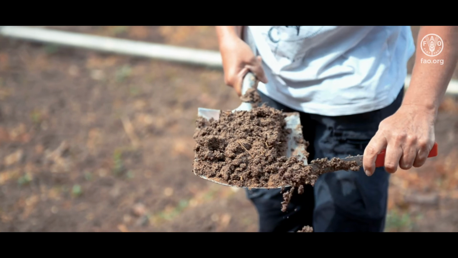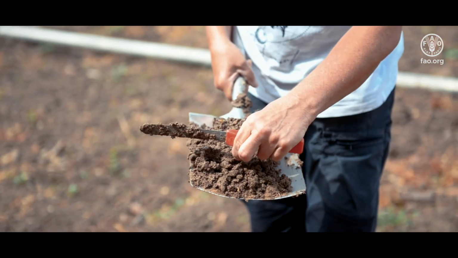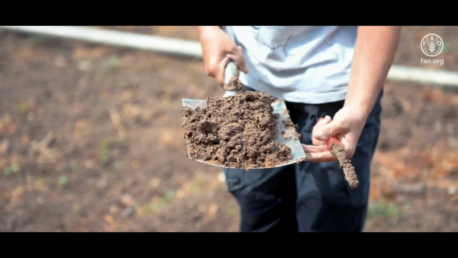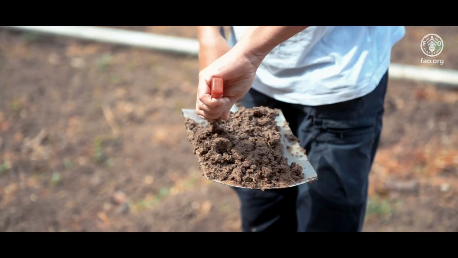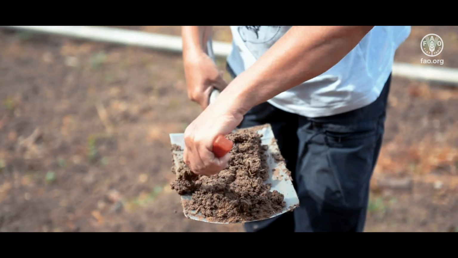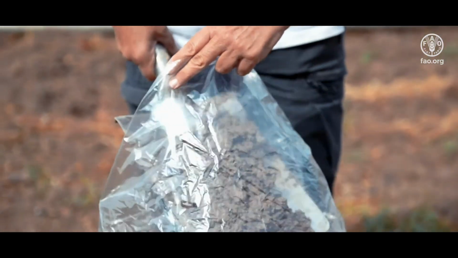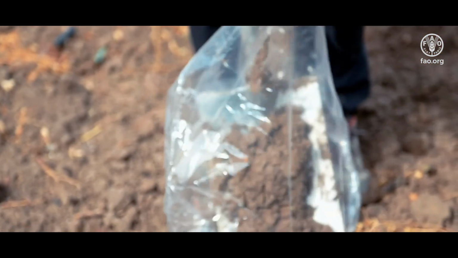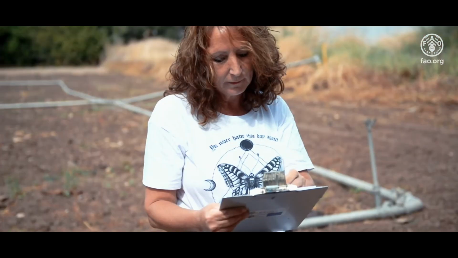It is important to collect the same amount of soil from all sampling points and depths, so that the composite sample is not biased. At the same time, the subsamples should be small enough to facilitate mixing. Then place the strip of mixed soil in a clean bag, which should be clearly labeled.